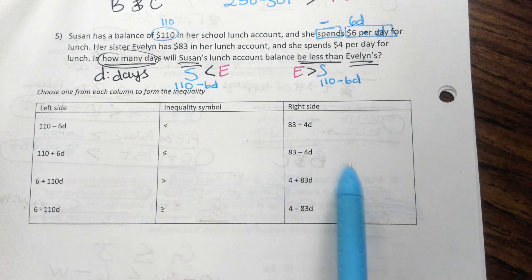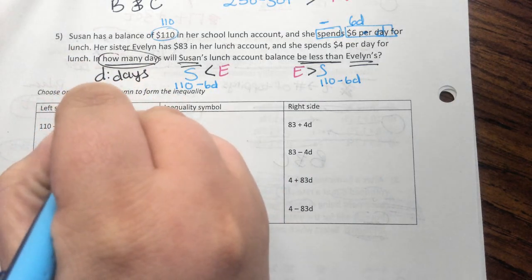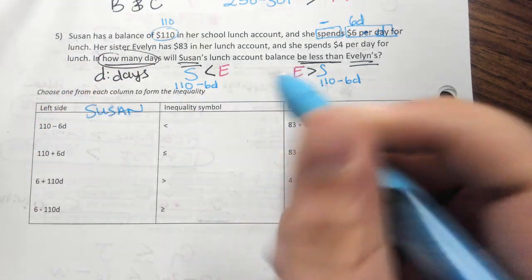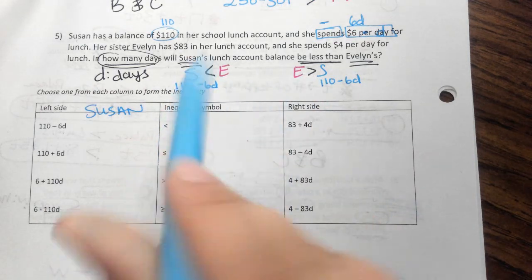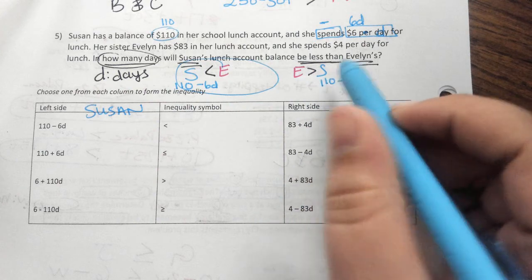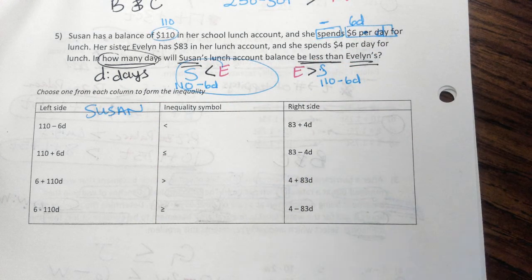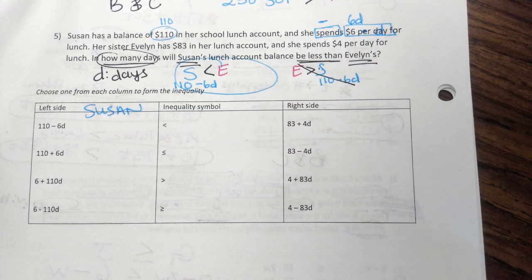Looking at my answer choices, it looks like they have Susan on the left side of the inequality. That matches the way we write this one, not the way we write this one, because in this inequality we have Susan on the right. So I'm going to stop writing that inequality.